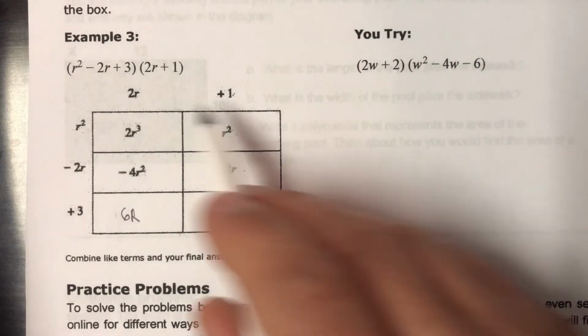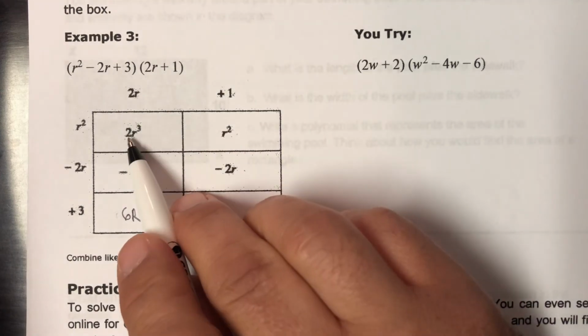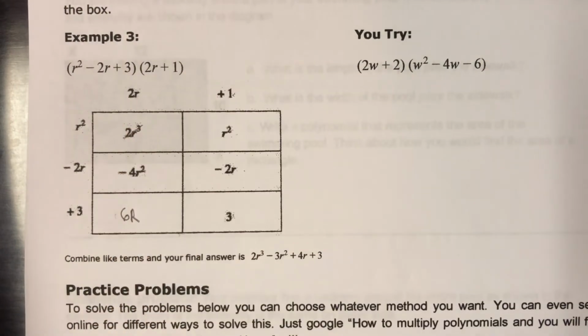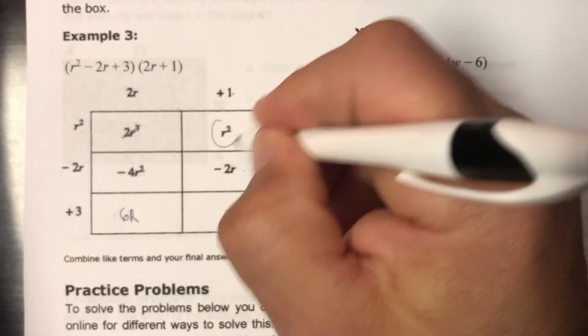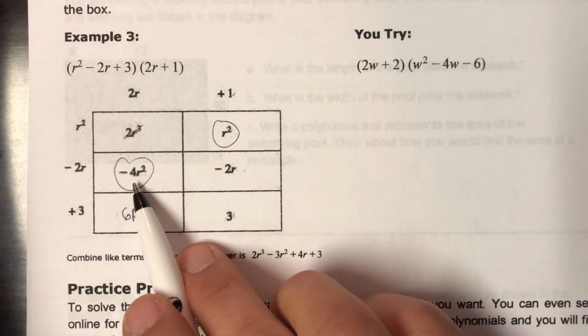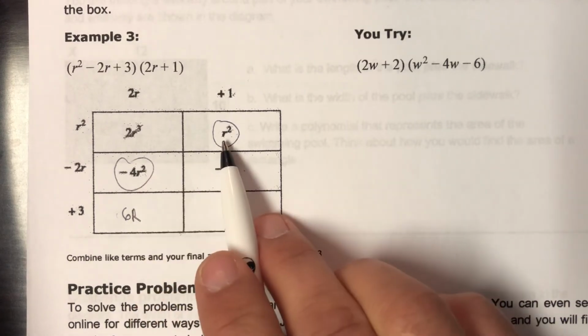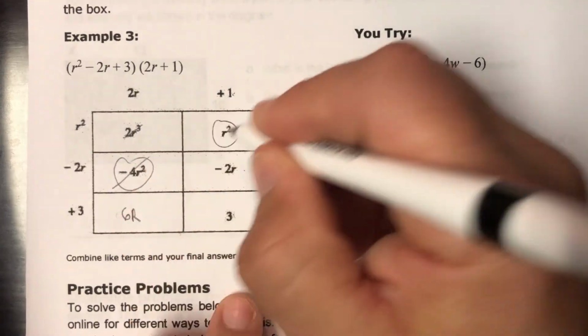Now, combine these like terms and you have your answer. So I have 2r cubed. So write it down. Then for r squared, I have this one and this one. So that's going to be negative 4r squared plus r squared is going to be negative 3r squared. Okay, right there. So you use those two.